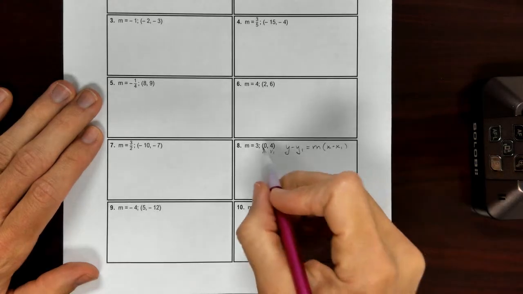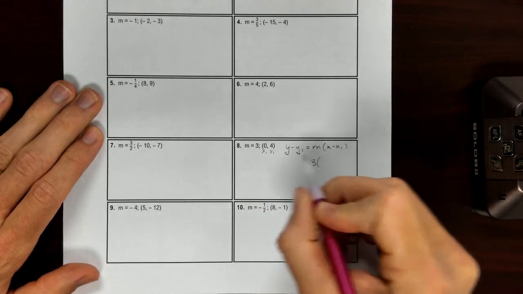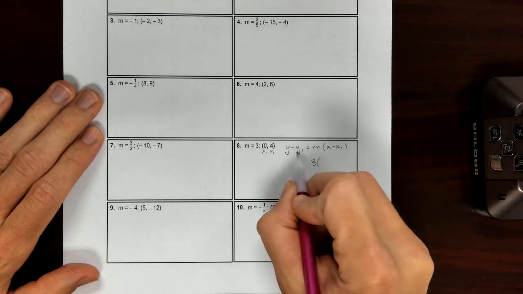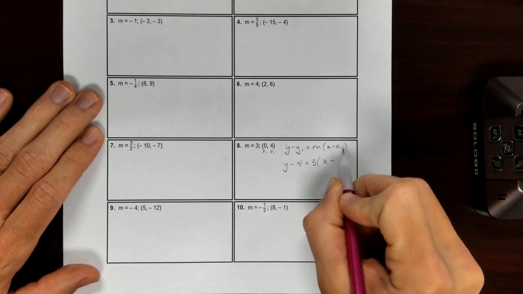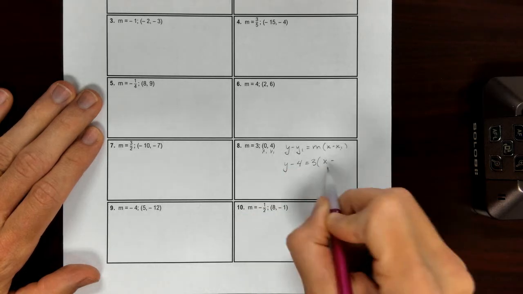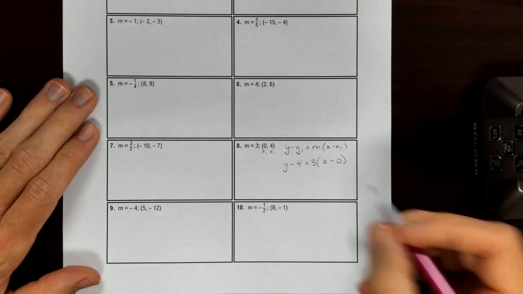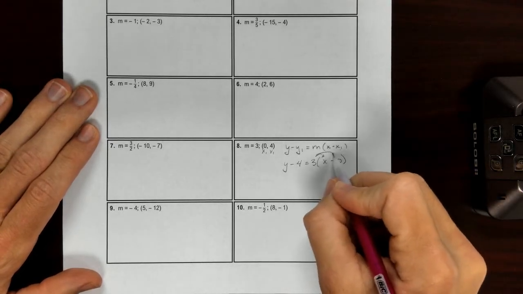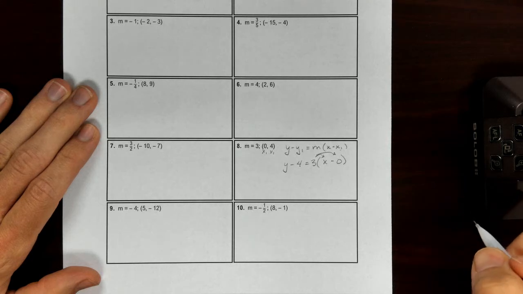So plug in what we know. We know the slope, m, is 3. We can plug that in right there. We know that the y1 value is 4. We can plug that in right there. We know that the x1 value is 0. Same thing. I want to distribute the 3 so I can solve and convert into slope-intercept form.